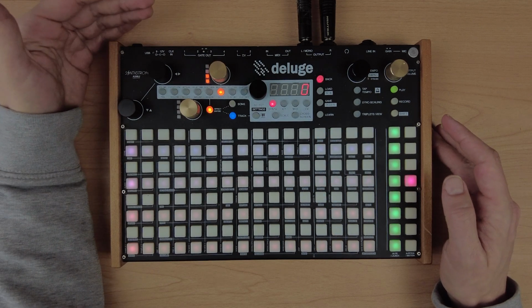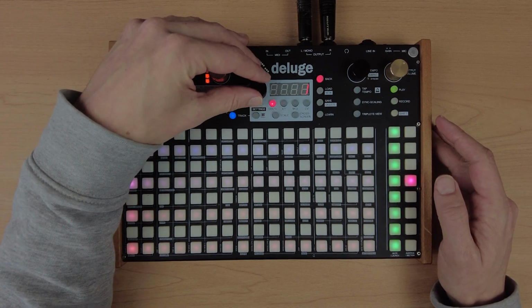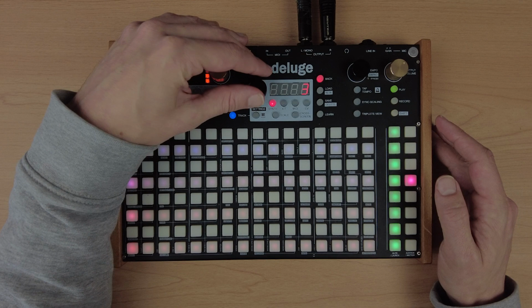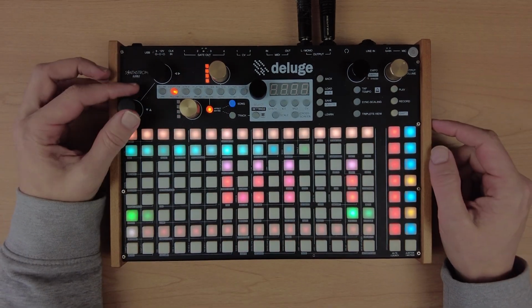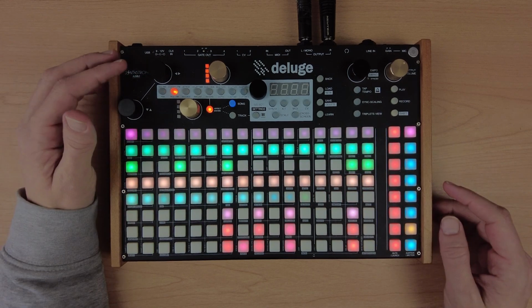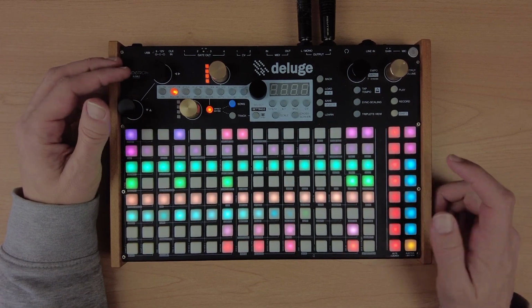Here's without the vibrato, and here with. So yeah, that's all there is, and maybe a last word about the sections here.